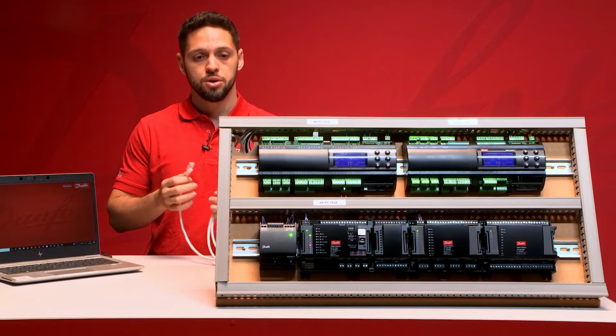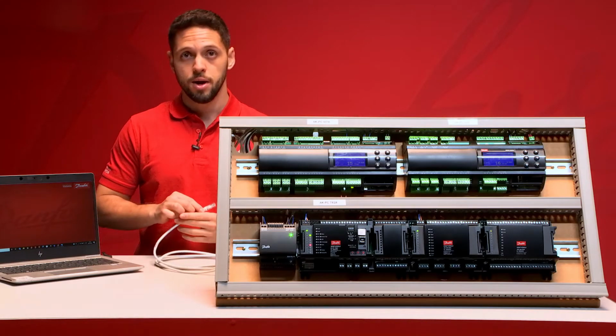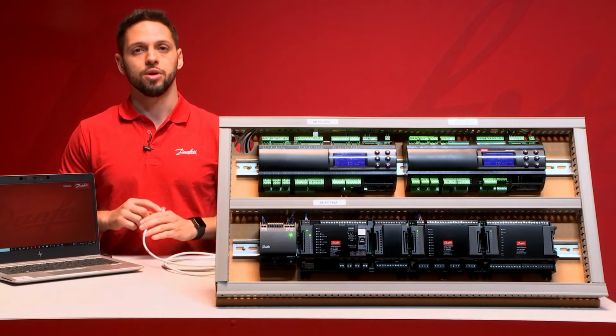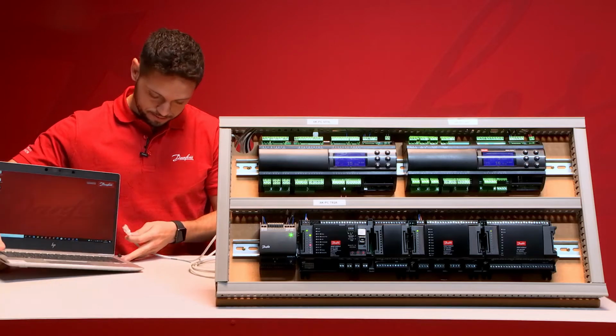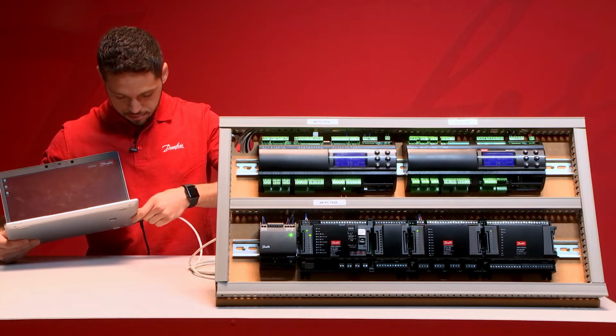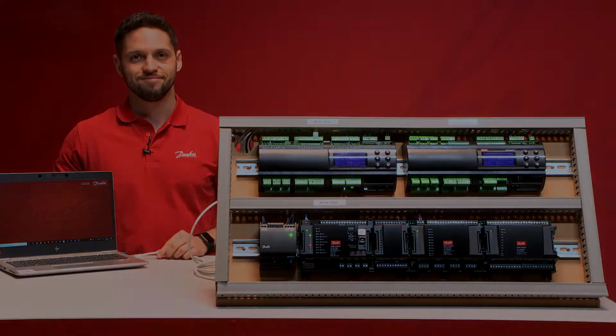And of course, you need to connect the controller to your PC. And that's what I'm going to do now, and I'm going to show you live how to configure the web server and the controller. So now it's connected, and let's go for the configurations.